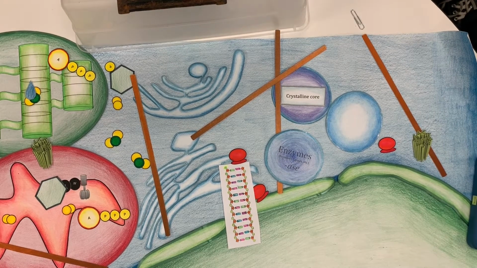The endomembrane system means that all the membranes of the organelles within the cells are all connected because they all come from the same thing. They are pretty much the same thing. They're all just phospholipid bilayers.